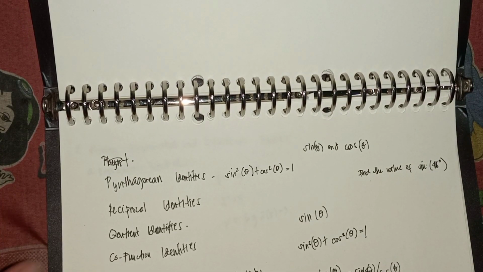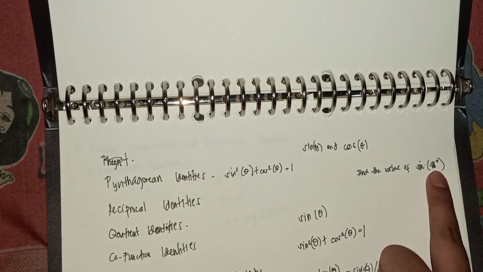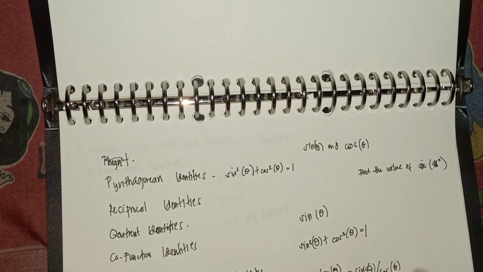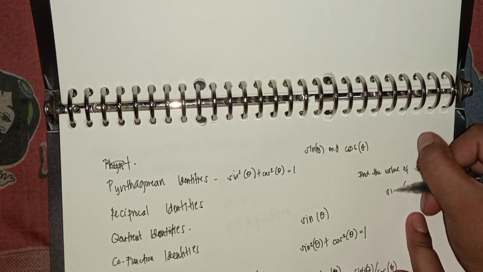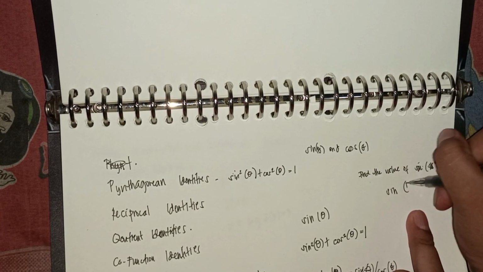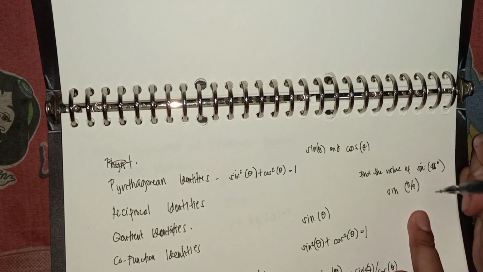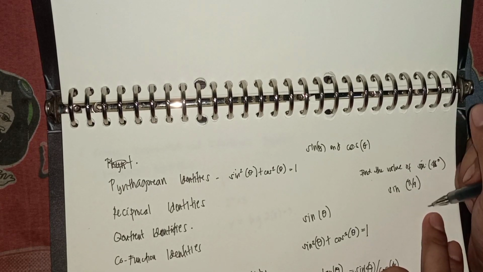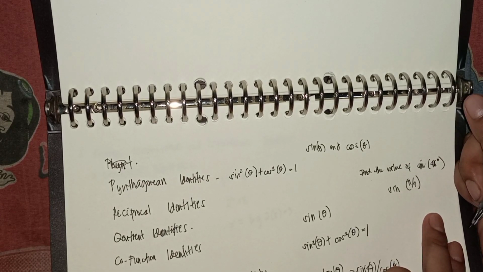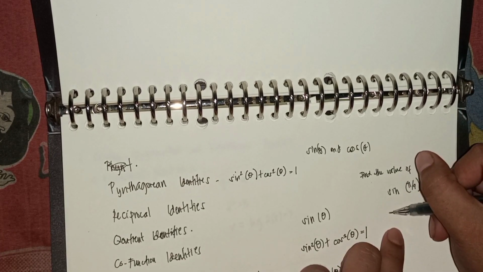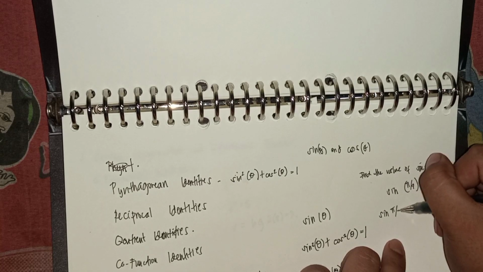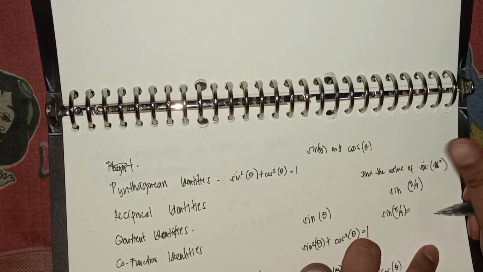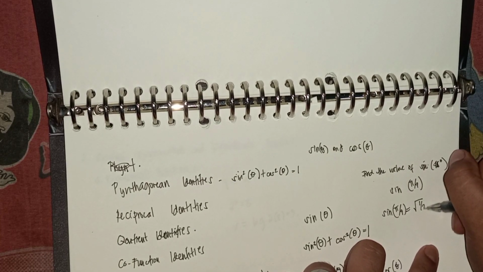Using the fact that 45 degrees is the same as pi over 4, due to the conversion between degrees and radians, we can solve it as follows. Sine pi over 4 is equal to square root of 1/2.